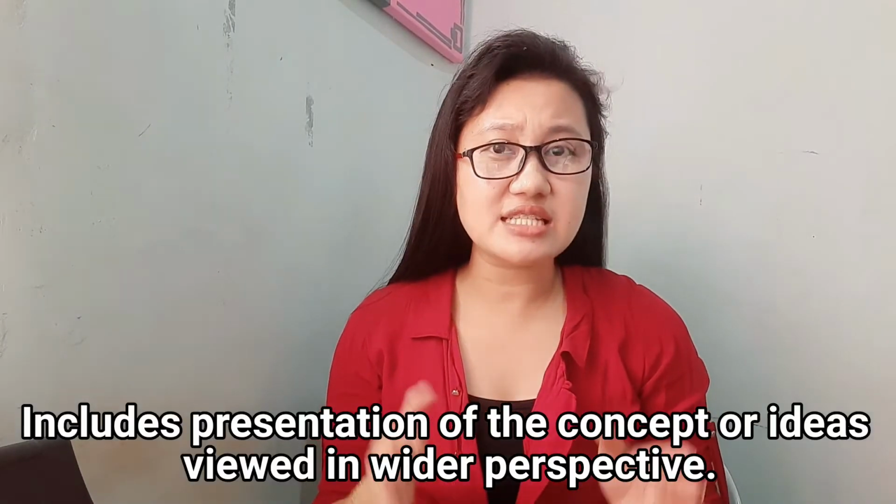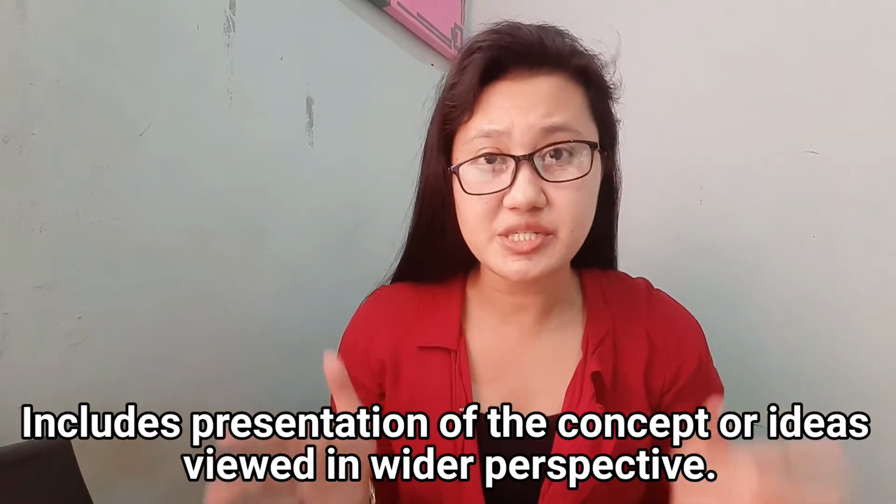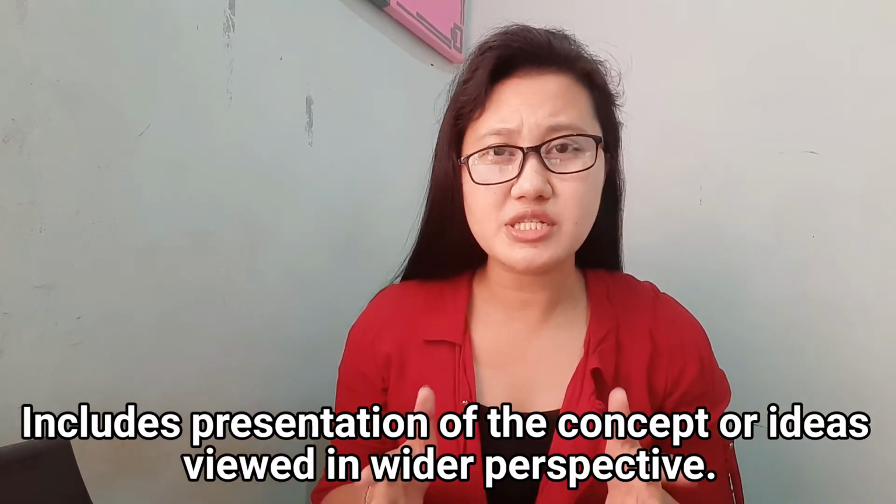So, nakikita nyo itong triangle, inverted triangle. So, paano nyo i-describe yung inverted triangle? Okay, di ba para siyang nag-start muna sa malaki, tapos paliit ng paliit. That's the inverted triangle. So, ibig sabihin sa background of the study, it includes a presentation of the concept or ideas viewed in wider perspective. Paano wider perspective?